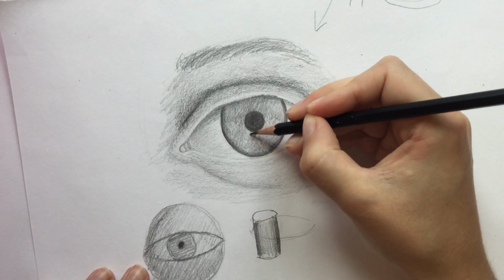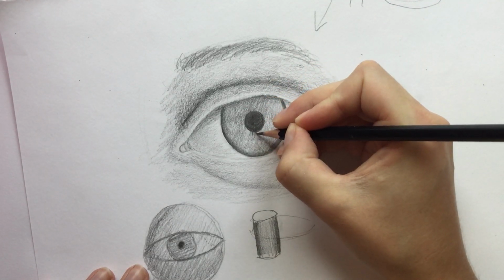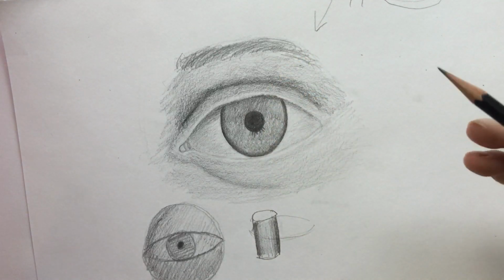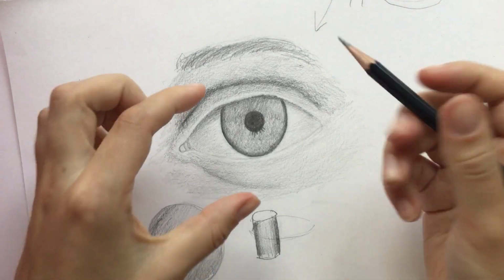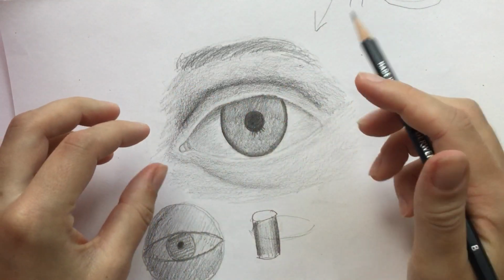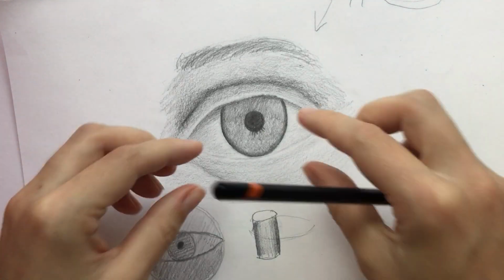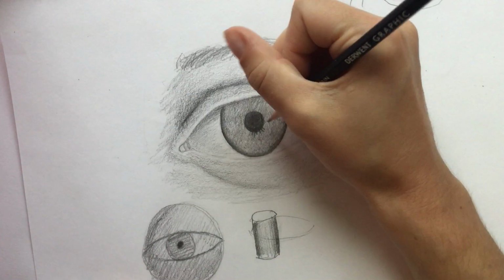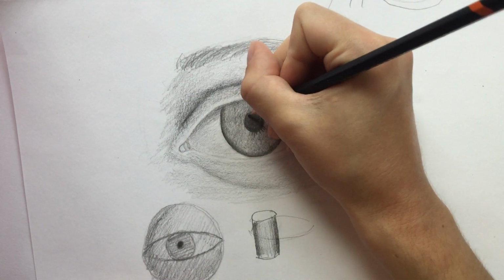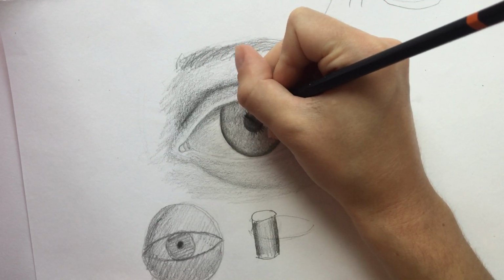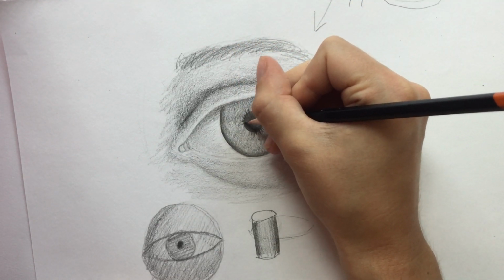You want to add in the creases around the pupil, because as you might know, when light goes into your eye, your pupil goes smaller, and then when there isn't a lot of light, in the dark, your pupils go bigger. So this is sort of like a little muscle, the iris, and so there are creases around it for when it contracts. So you want to make sure you've got those in there.